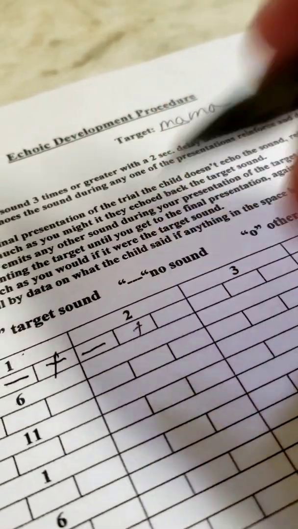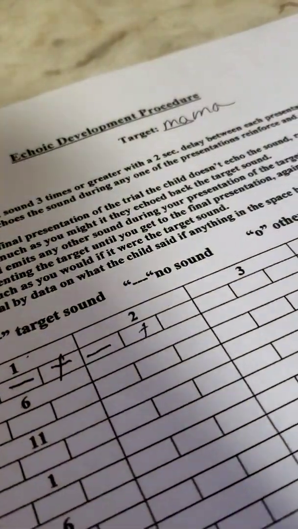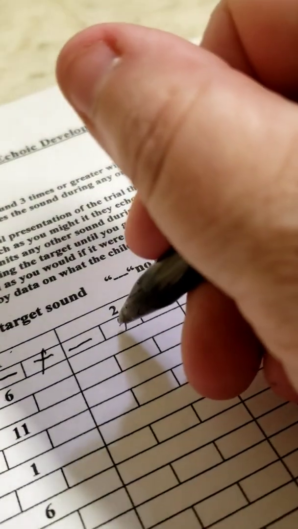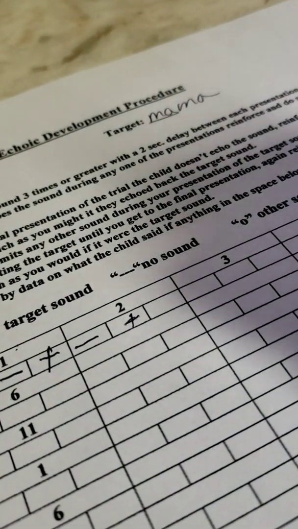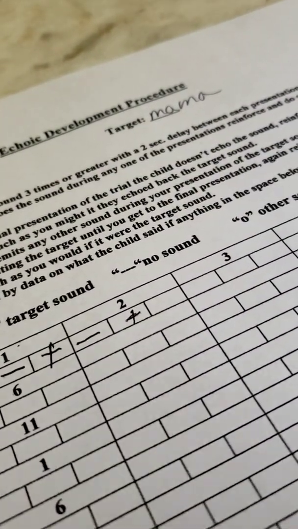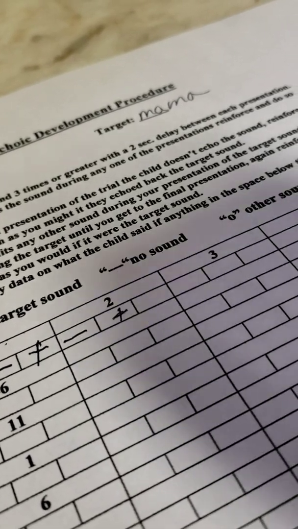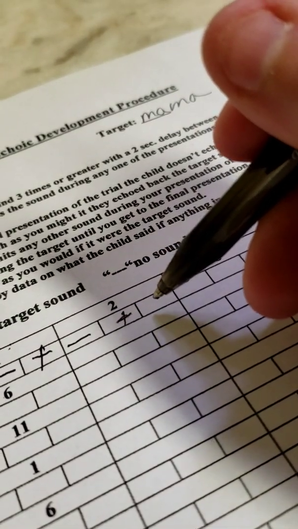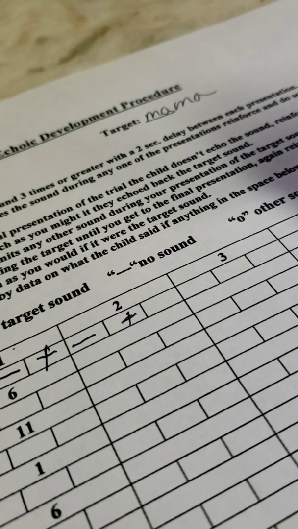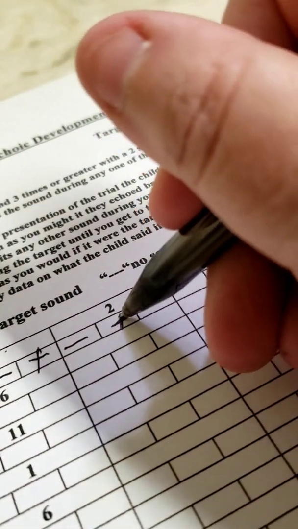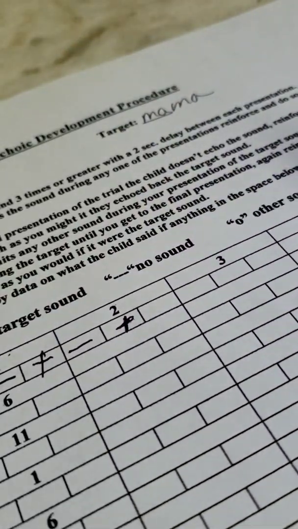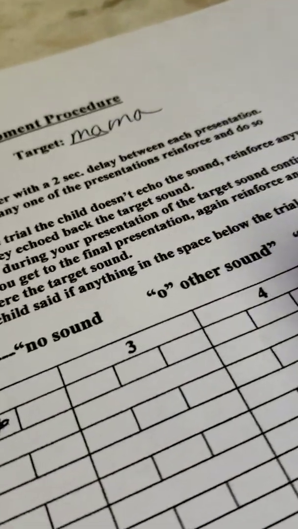Child says the sound and they get the toy immediately. Nice job saying Mama, Mama. Now I can do Mama, Mama, Mama, or whatever sound play I want to do at this point. I do not do the 3rd trial there because we've already got our plus for number 2. So I move on to number 3.